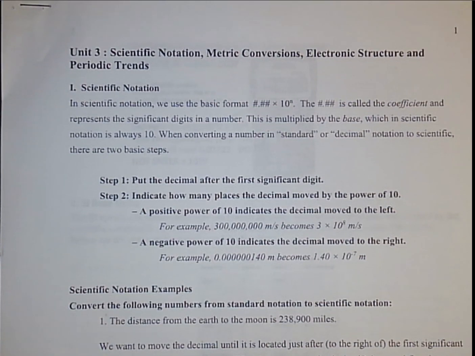you guys. Today I want to talk to you about scientific notation, metric conversions, and dimensional analysis. But before we begin, don't forget to grab your notes, highlighters, and a pen or pencil to write with.